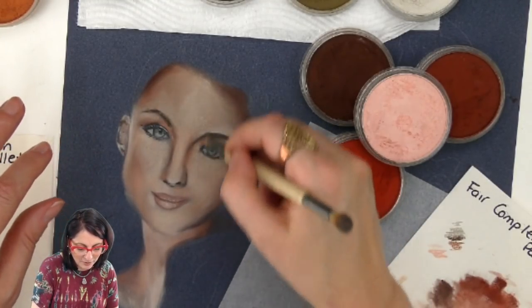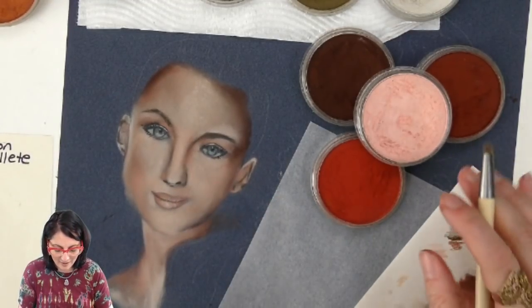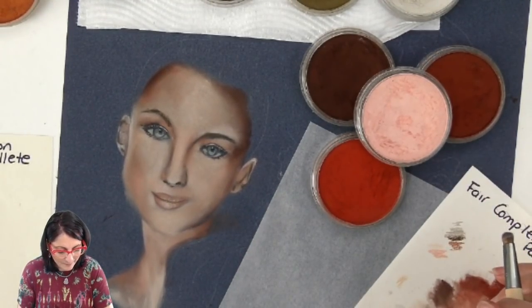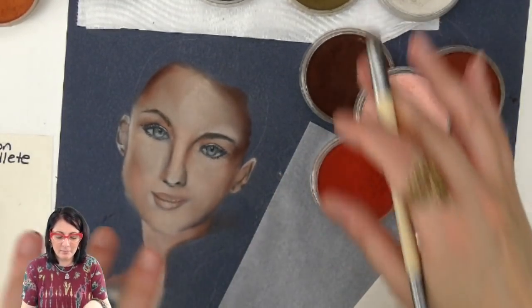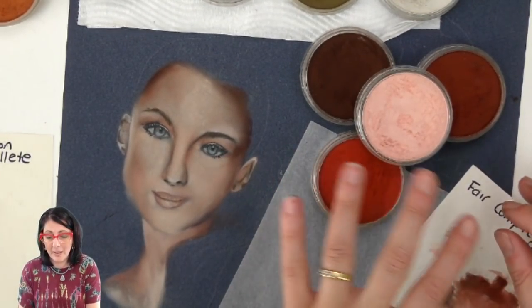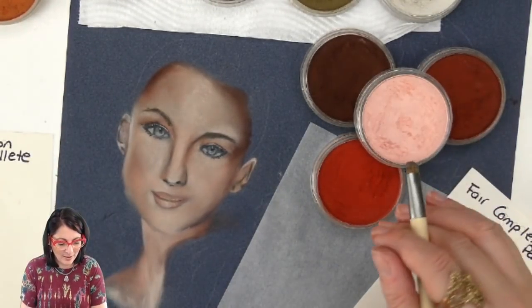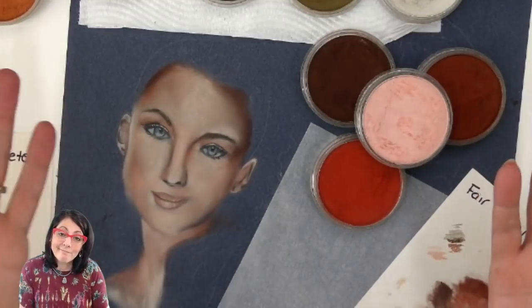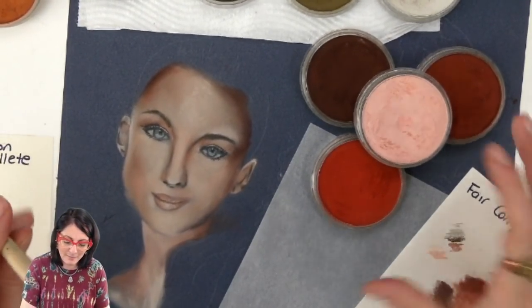I'll probably do more on this, and I think I might just leave it there. But just to let you know, maybe my next live stream will be doing the dark lady on this same portrait, just so you can see. Pretty much, this is pretty much those colours.